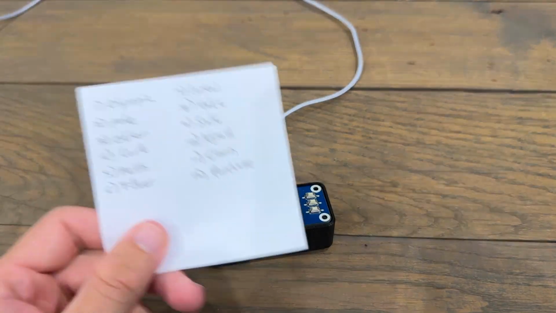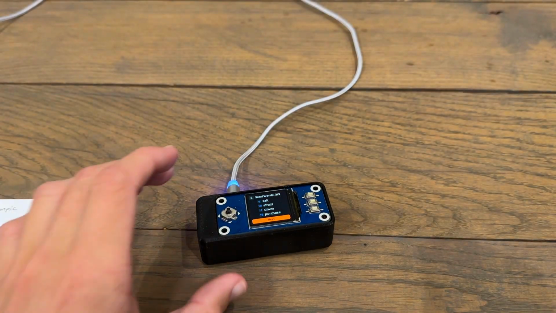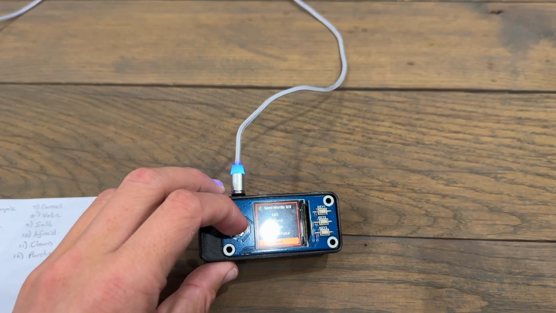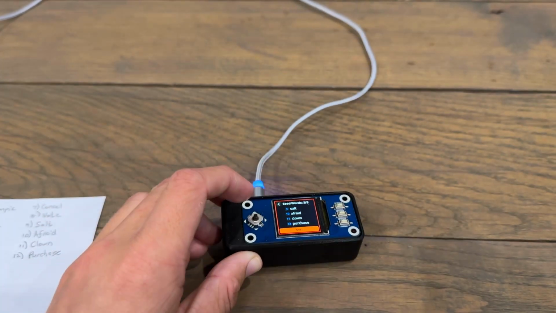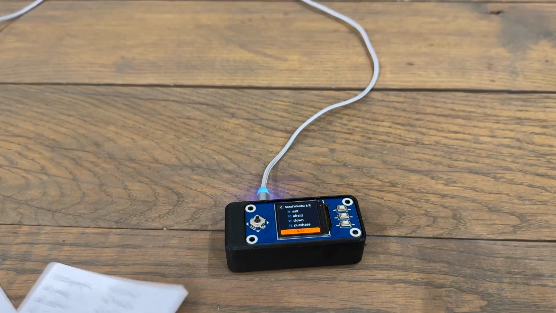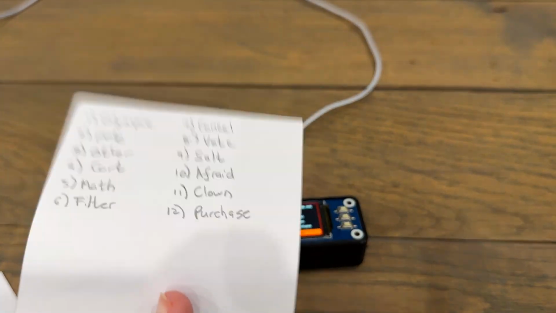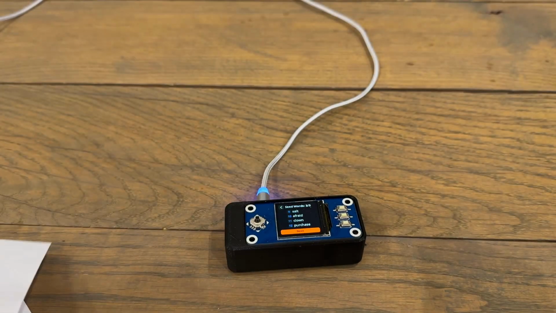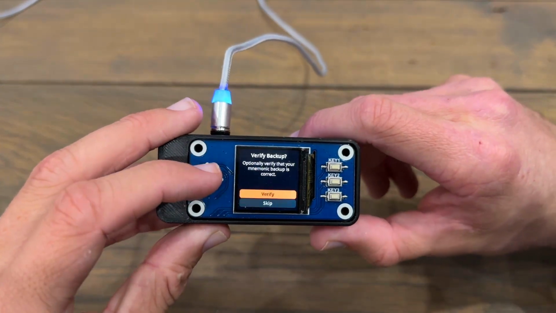All right, I've written all my words down. And another thing that's important to note is that SeedSigner is a stateless device, meaning it doesn't store your words on the actual device. So if you don't have these backed up, SeedSigner will wipe them and you won't have access to them anymore. So make sure to write these down. Now on my SeedSigner, I'm going to click Next.